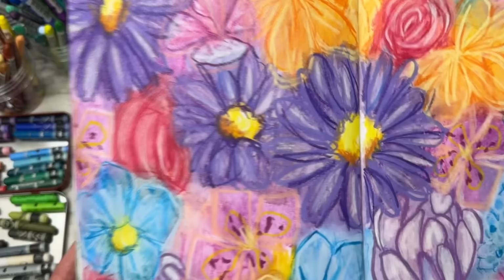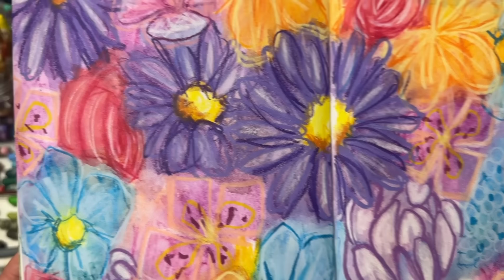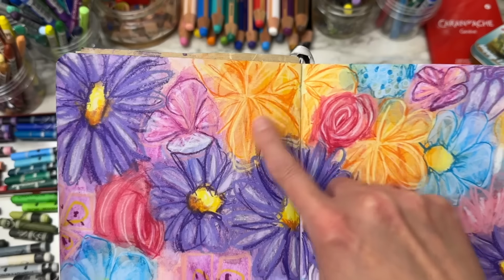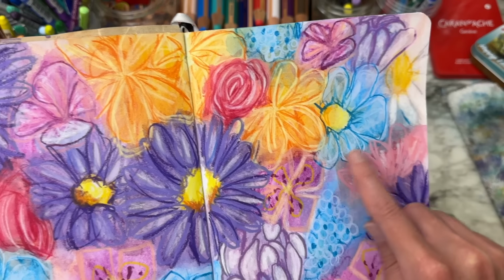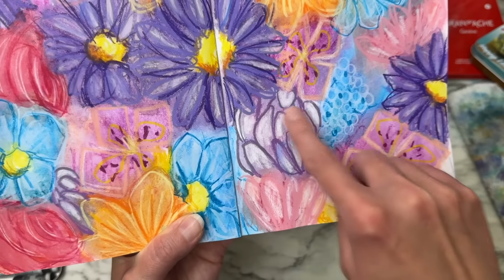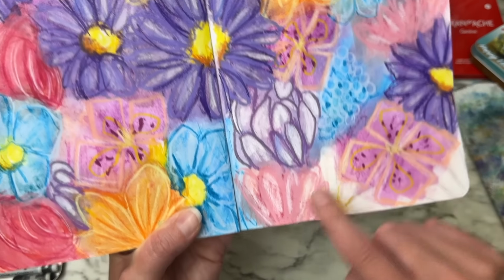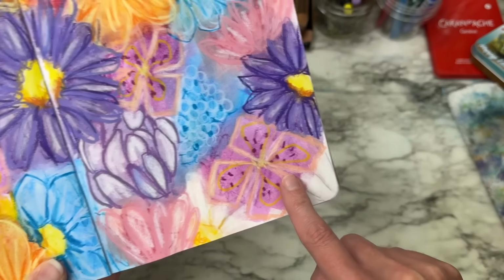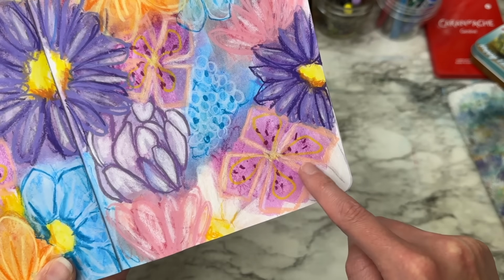There's certain flowers that I really like, the purple ones. And these orange ones I really like. And these blue ones too. I really like the blue ones. But then like this, not a huge fan of. These are just kind of like, I don't know.